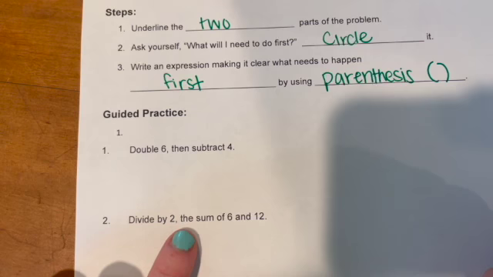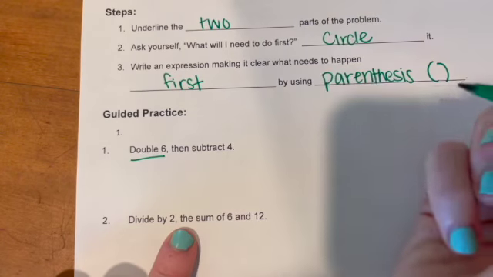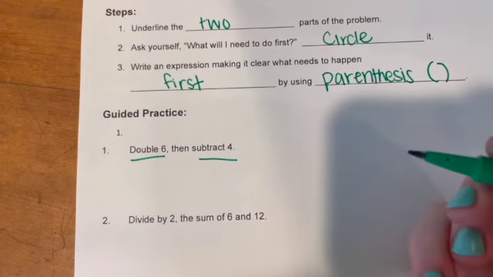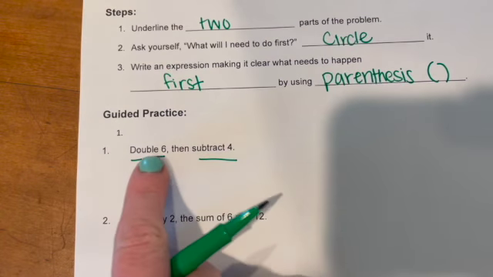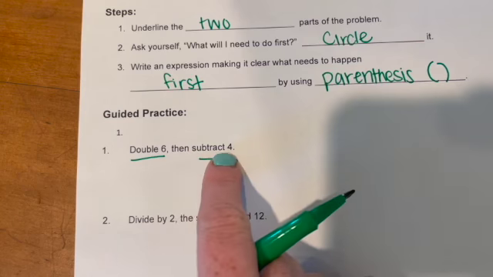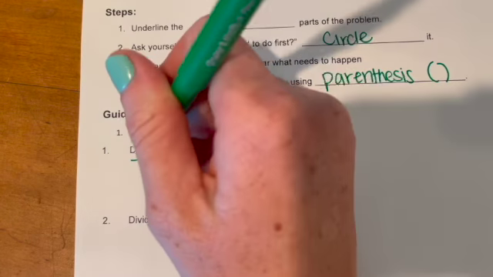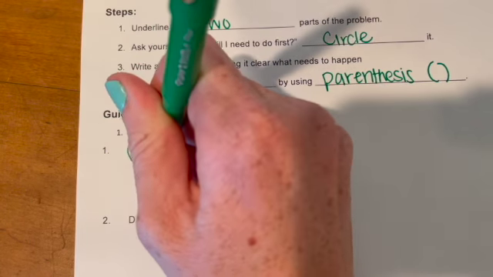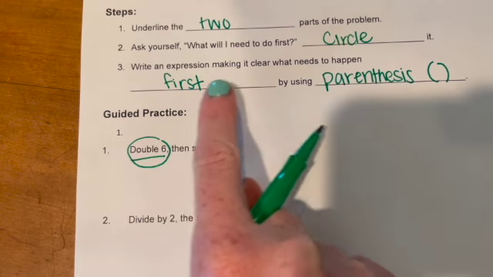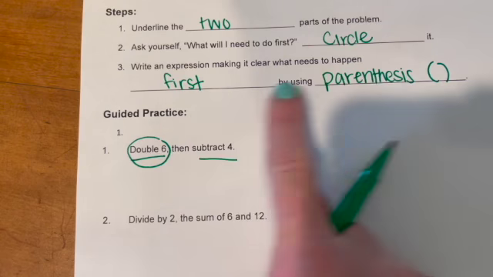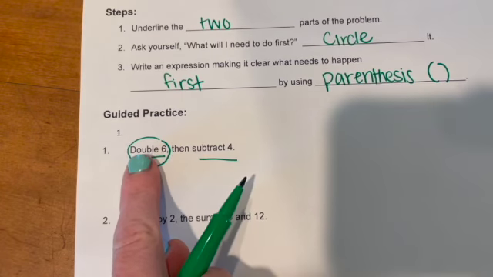Step number 1, underline the 2 parts. Double 6, subtract 4. Okay, then it says to circle what you need to do first. Double 6, then subtract 4. Then meaning you do that after. So double 6 is going to be first. And then I'm going to have to write an expression making it clear what needs to happen first by using parentheses.